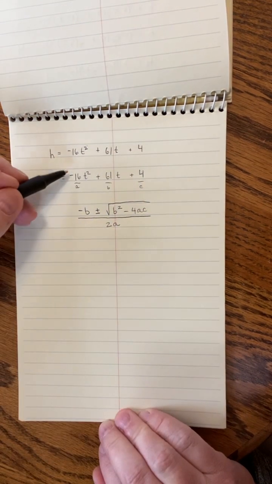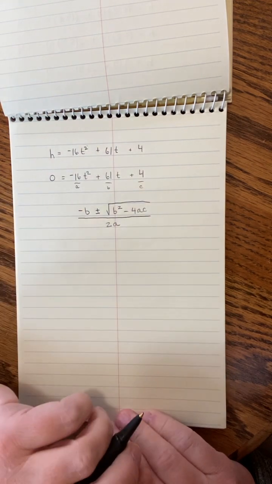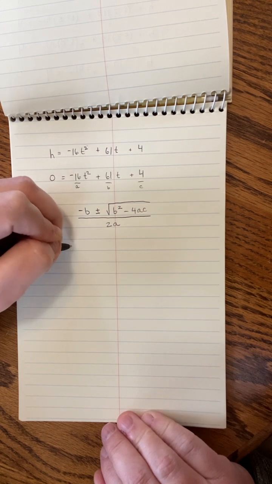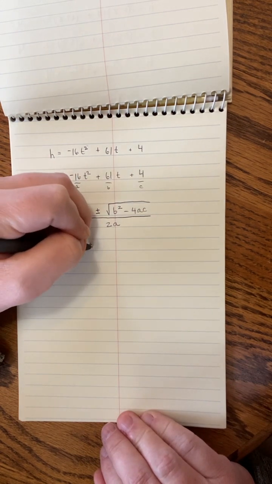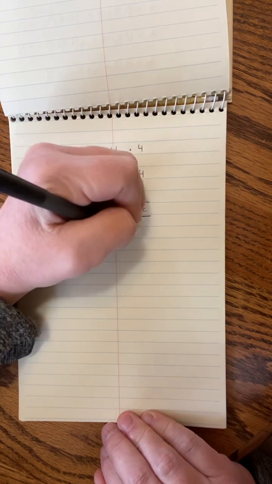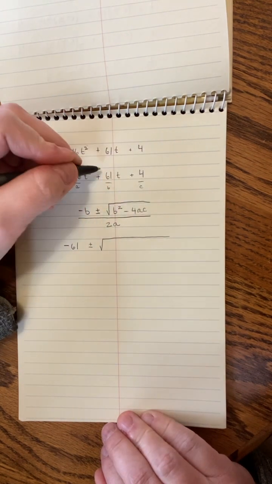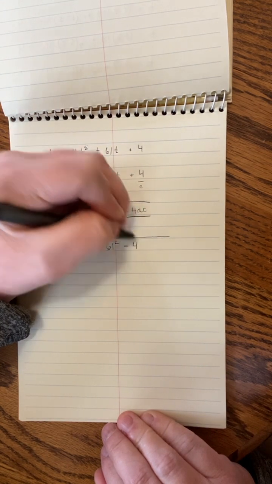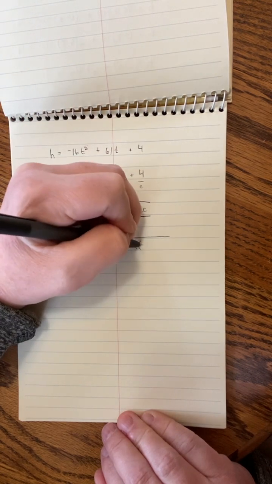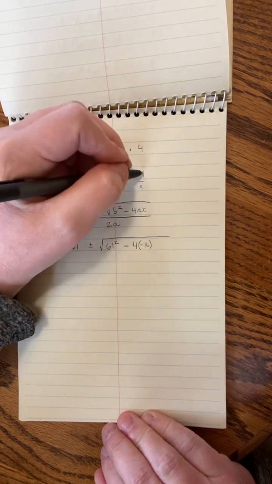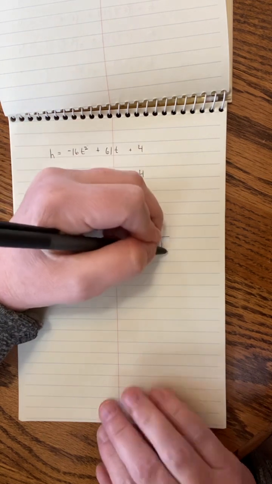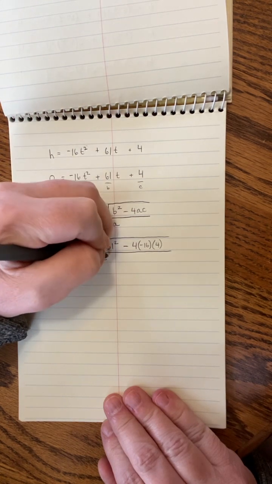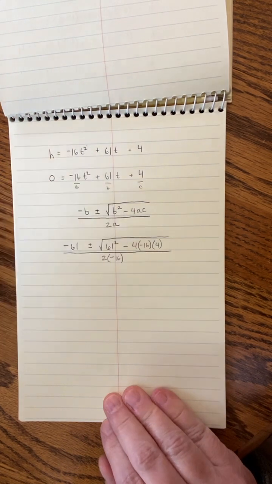All right, so let's look at what A is and B is and C is, and let's plug it into this equation. So B is 61, but it needs to be negative. So negative 61 plus or minus the square root of B squared, 61 squared, minus 4 times A, which is negative 16, times C, which is 4. The whole thing over 2 times negative 16.